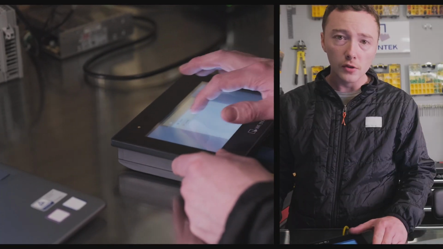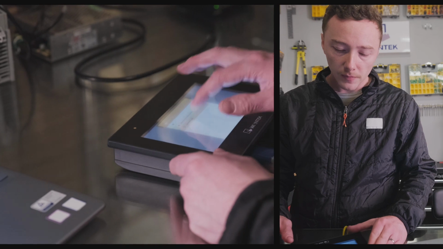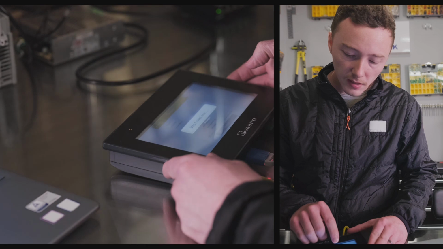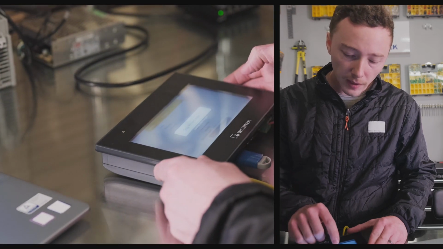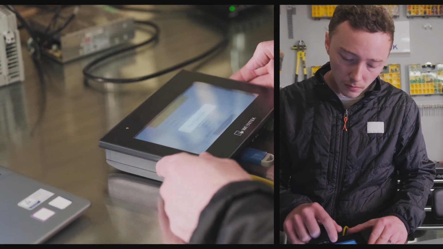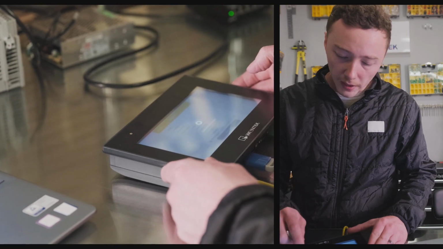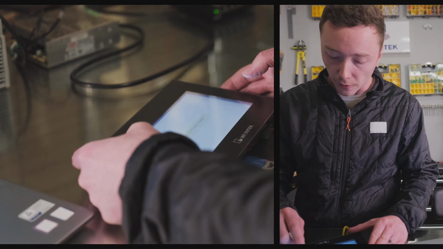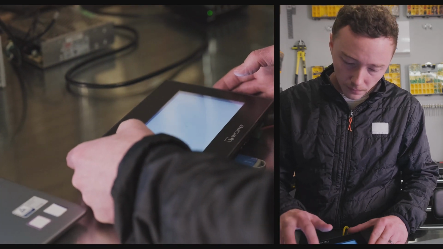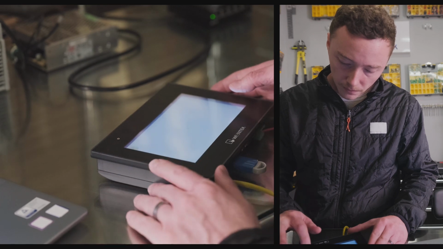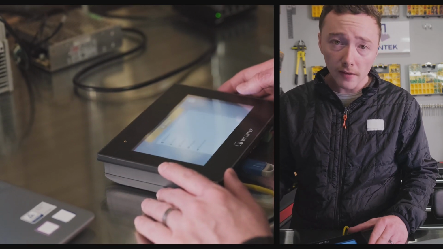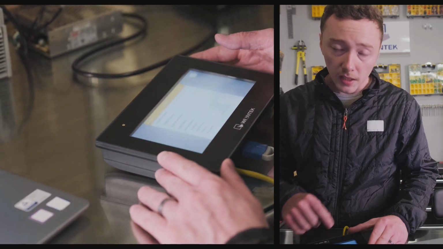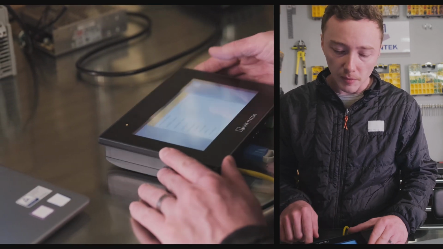Now, depending on your OS, you may have different options in this menu. In my OS, I have to scroll down all the way to the bottom to see the Codesys project option. If we enable this option, we'll get a folder icon that we can use to browse for our .app file. After we select this file, we can click the download option, and the project will transfer onto our HMI.